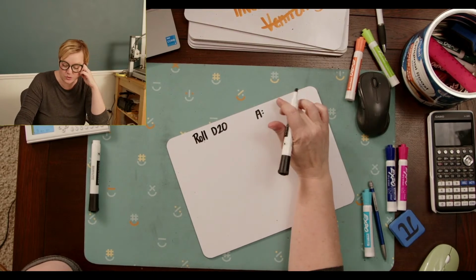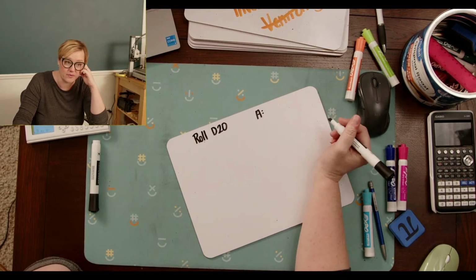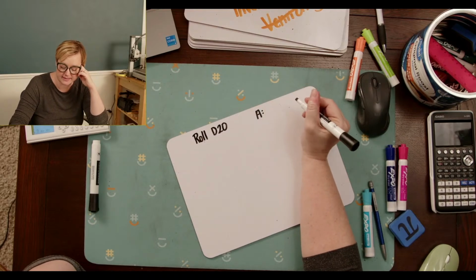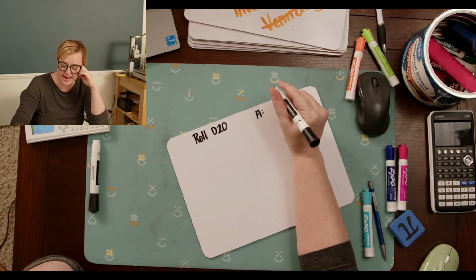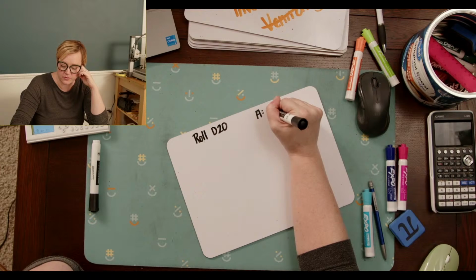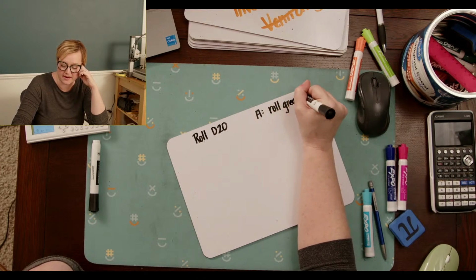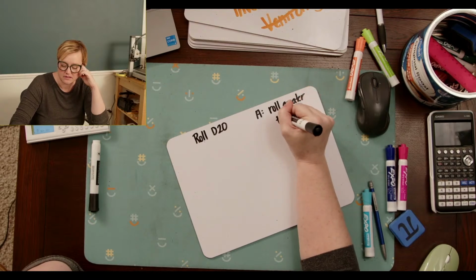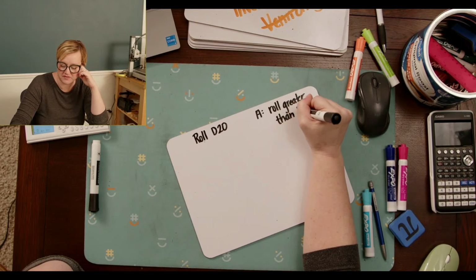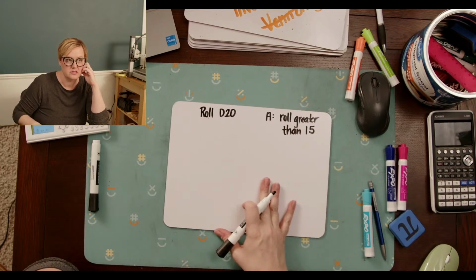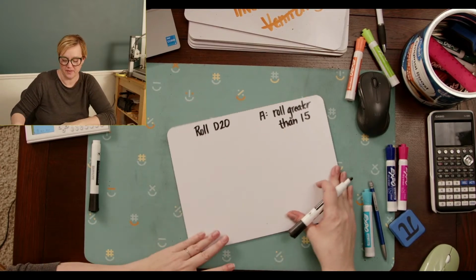So you roll a D20 and you want to know what your possible outcomes are. Let's say event A is you want to roll greater than 15. Okay.